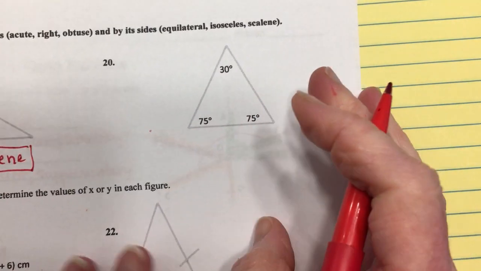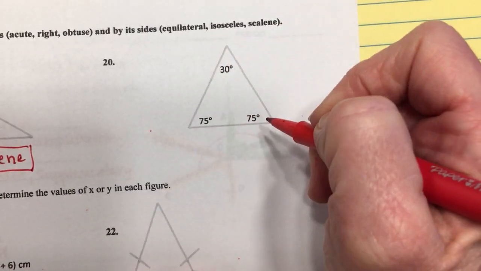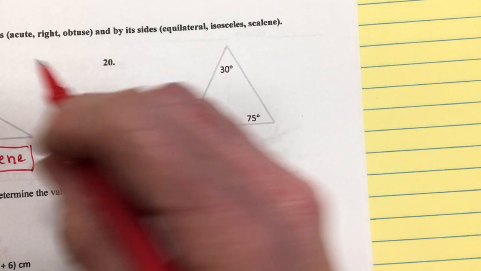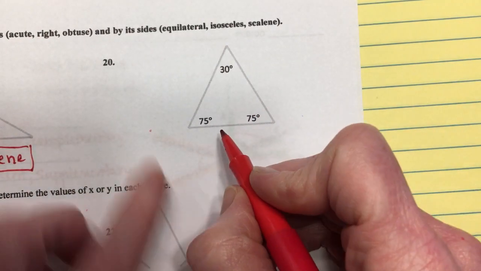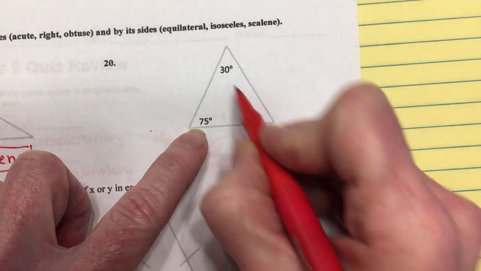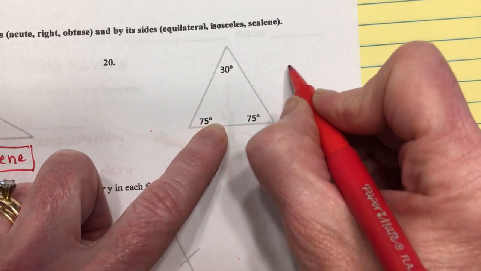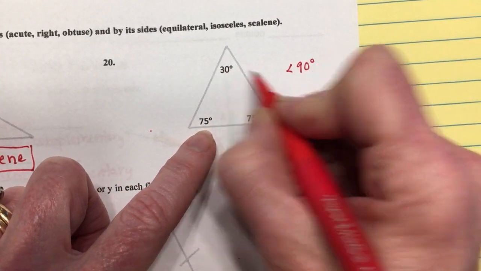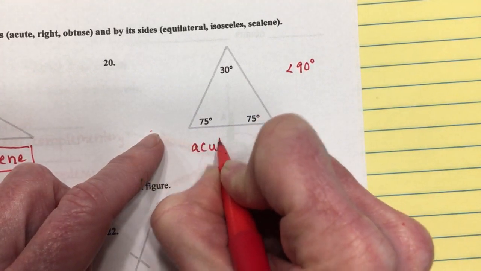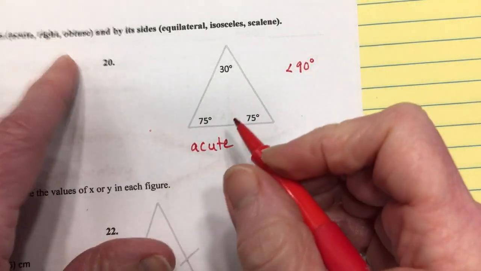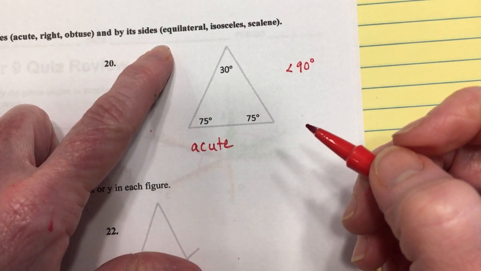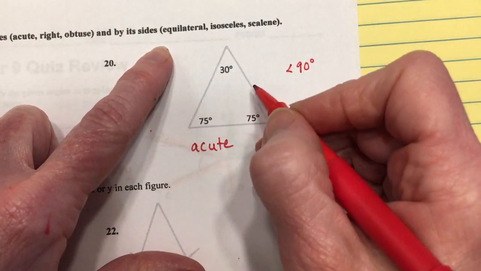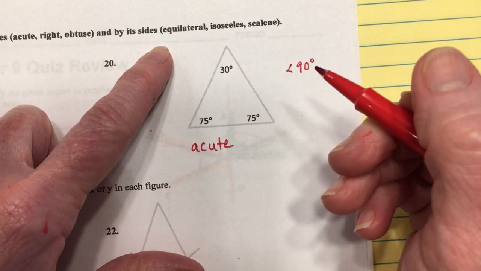Right, and then on 20, they've given me angle measurements. So that's going to help me with the first part, acute, right, or obtuse. So if I look at all of these, 75, 75, and 30, all of these are less than 90 degrees, which makes them all acute. So this is an acute triangle. Remember, obtuse is more than 90. None of those were more than 90. And then I have to look at the sides. Well, this is kind of tricky because they might look kind of like they all have the same side.